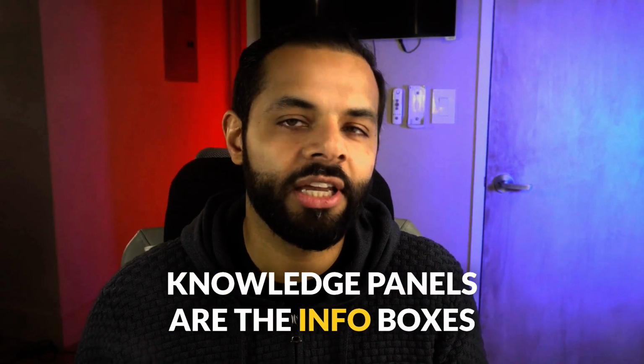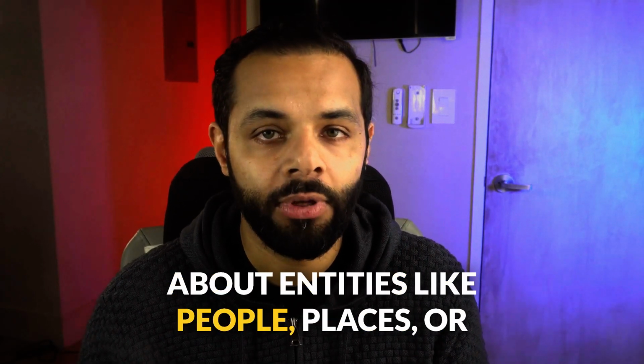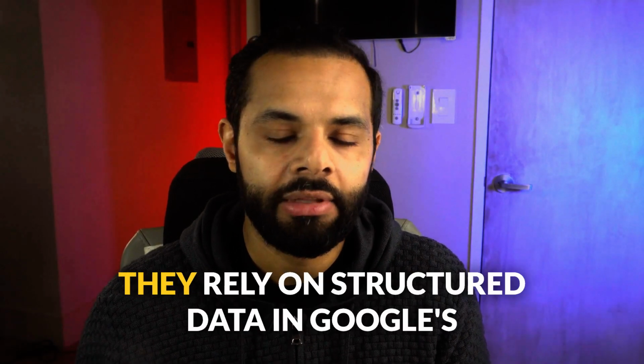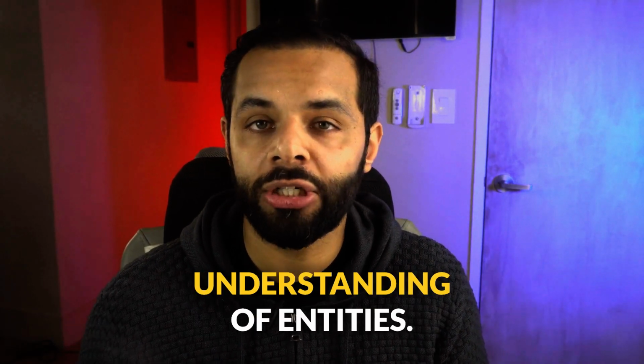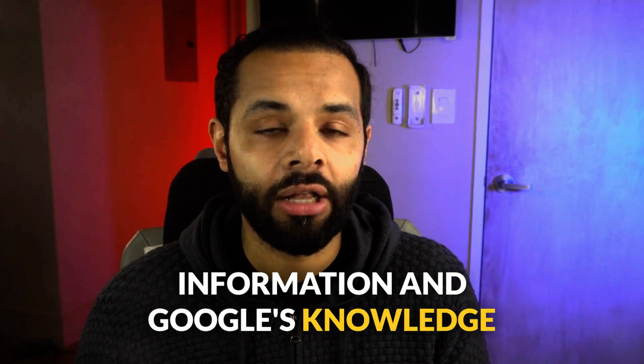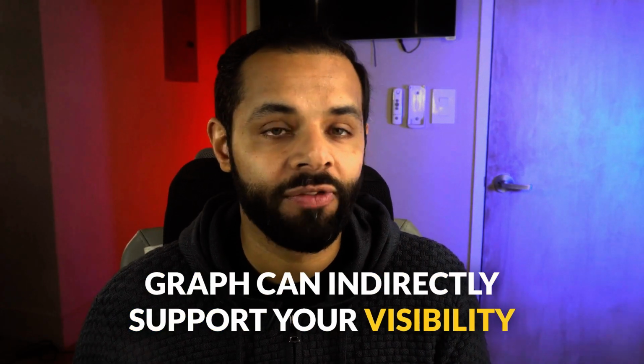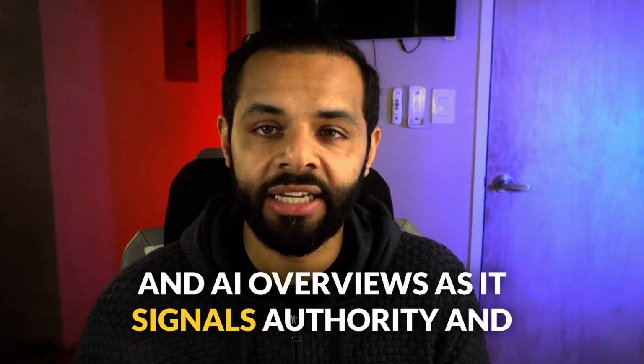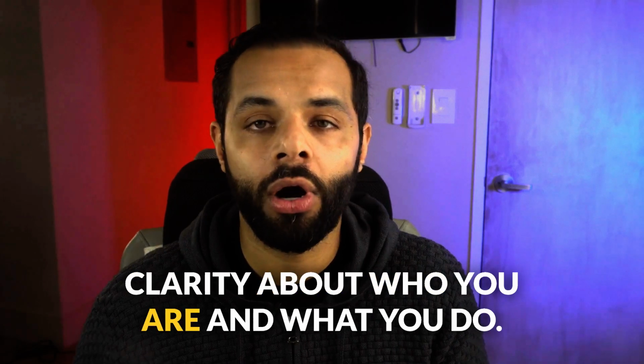Knowledge panels are the info boxes about entities like people, places, or organizations. They rely on structured data and Google's understanding of entities. Strengthening your brand's entity information in Google's knowledge graph can indirectly support your visibility in AI overviews, as it signals authority and clarity about who you are and what you do.